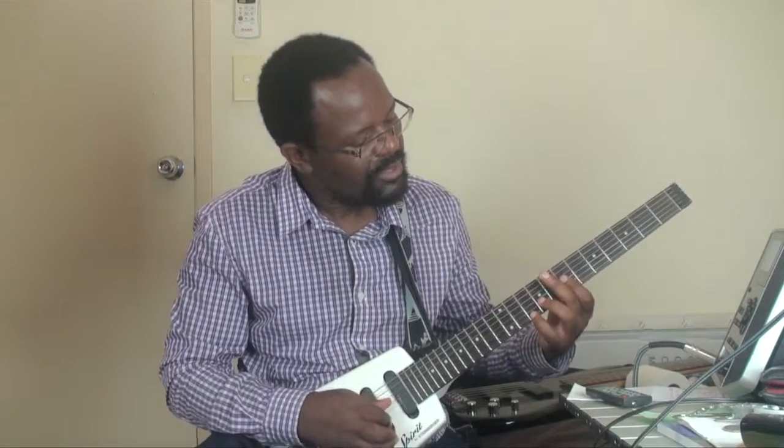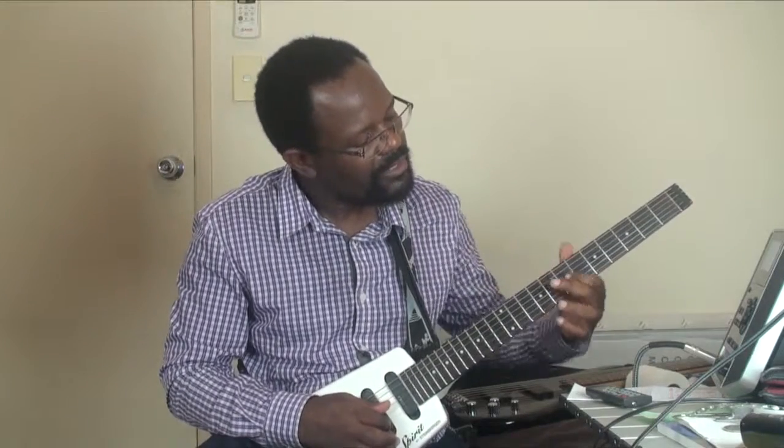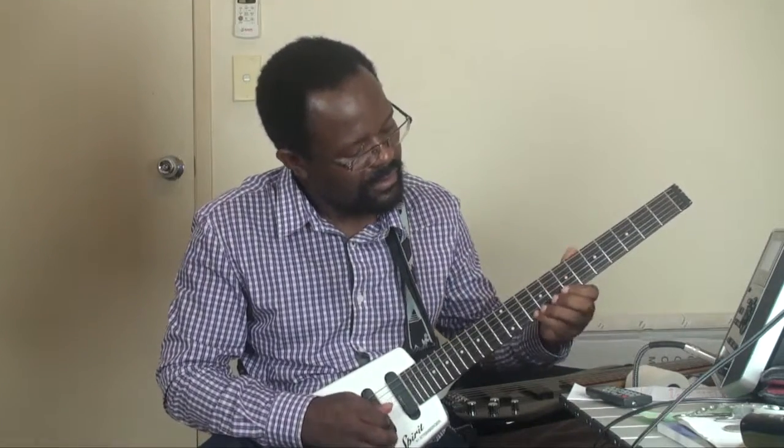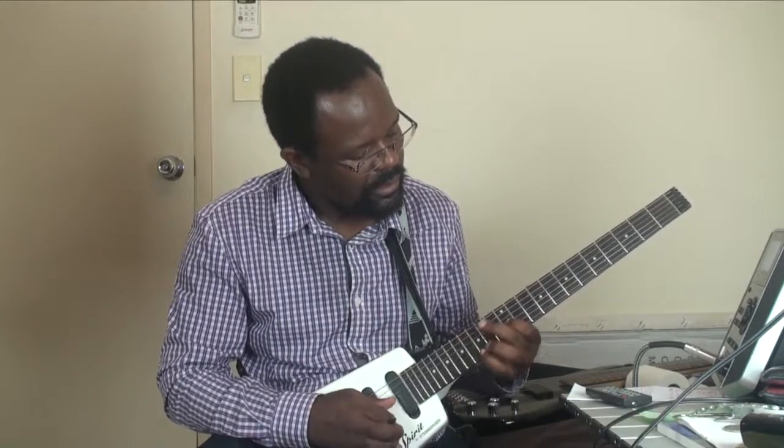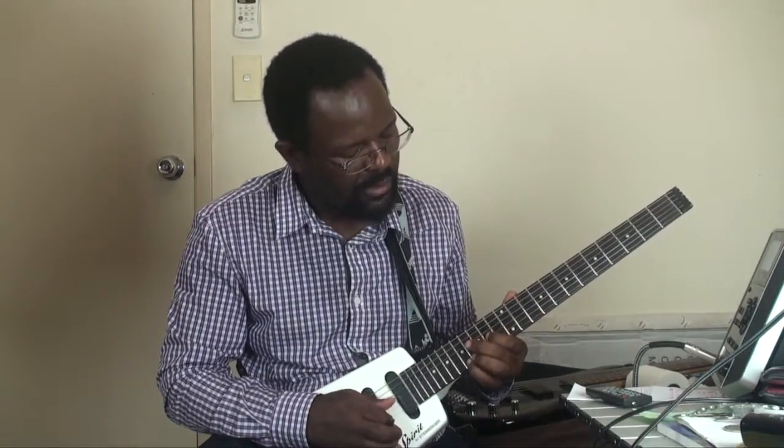So octaves can be used, and this octave, by the way, I was in the key of G there. Something like that, and you can use that to create some rhythm, the octaves.